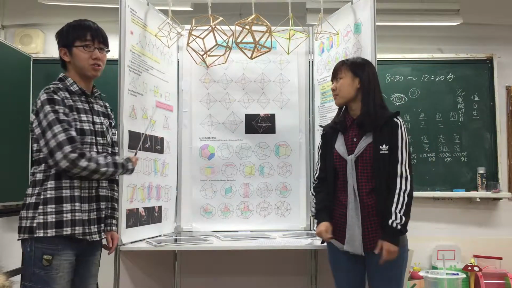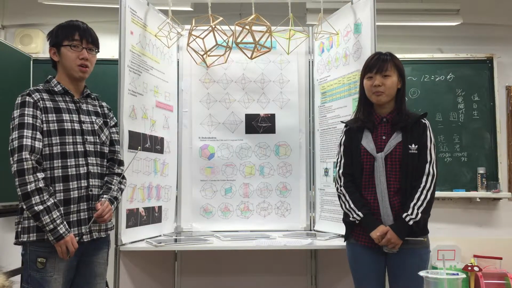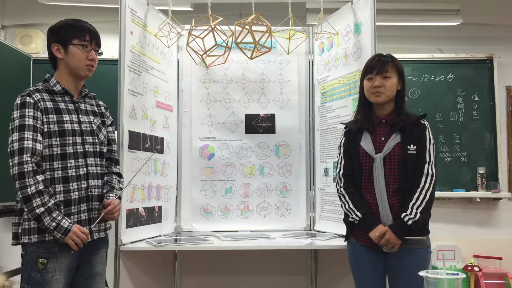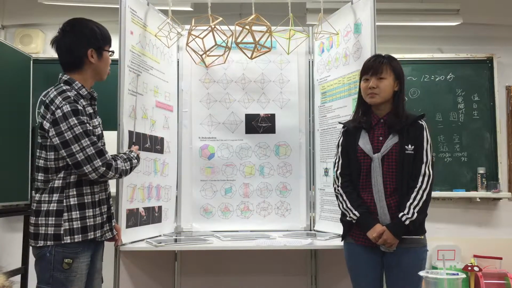Material and method. In our study, we start from the standard tree of the convex hexagon, and then generalize to the standard tree of Platonic polyhedron. And now we are going to introduce the planar graph.